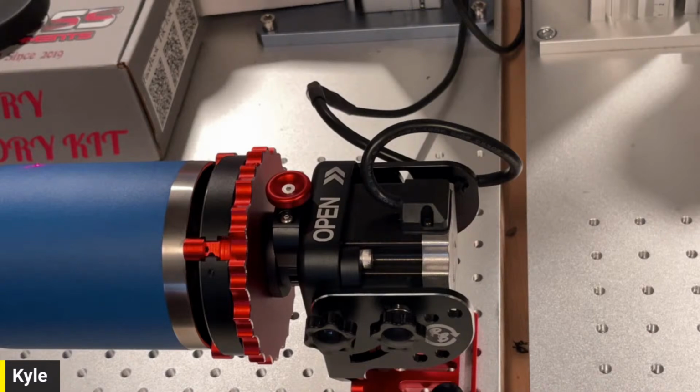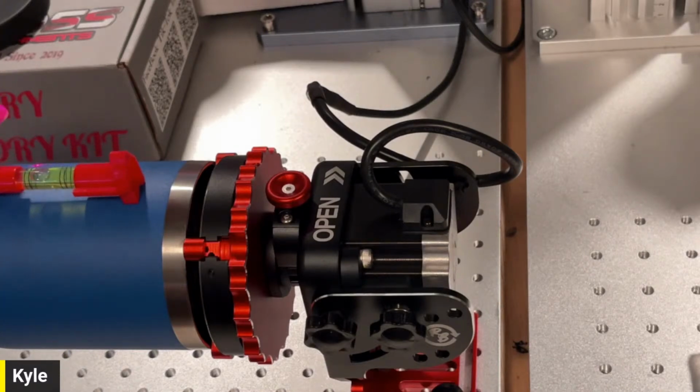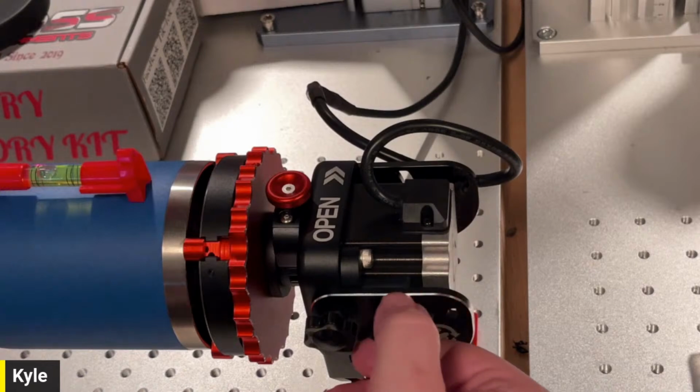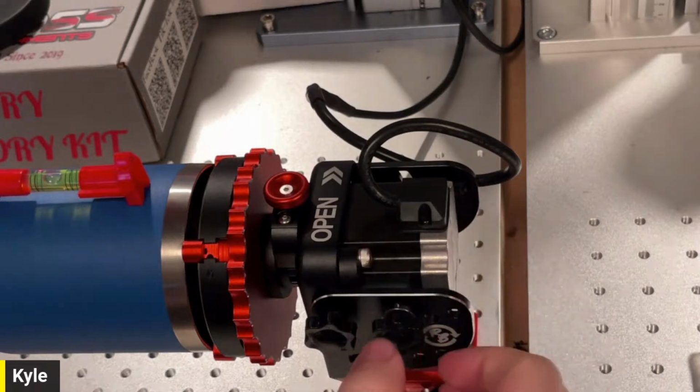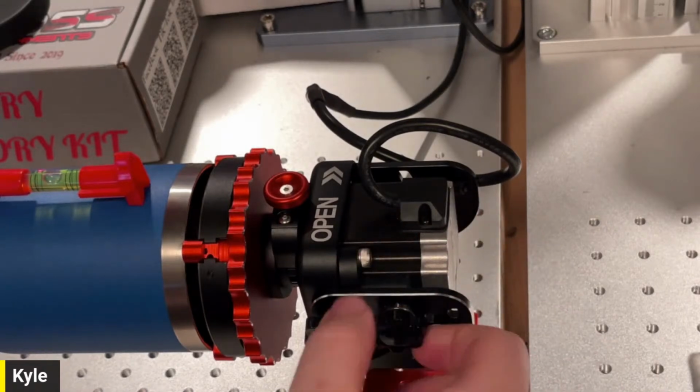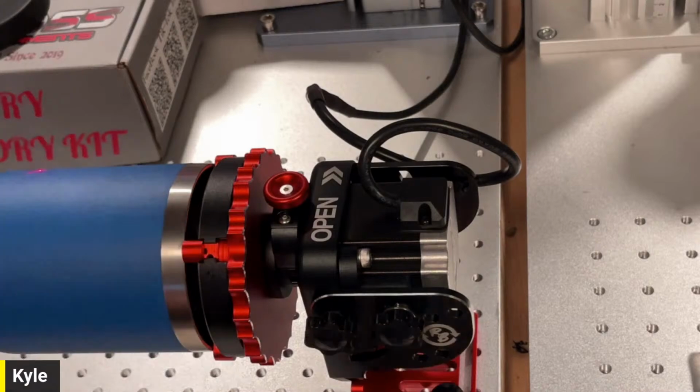So Kyle got a level with his, and that little box that you guys can see up in the top left, the gray box that says the rotary kit, comes with all little tools that you need to get going, including a nice little beveled plastic and glass level, and it's pretty good. I like it. And so you can see it. Bada bing. Nice.